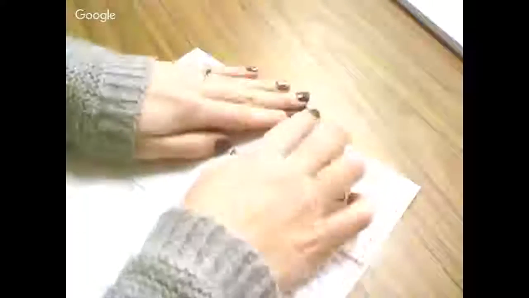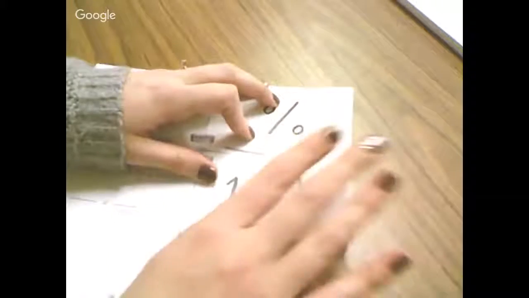Starting with your paper, you're going to cut along the solid lines just until the dotted part. So one little cut, and then do the same thing on the bottom. And then along these dotted lines, you're going to fold. So you're going to fold down, and then fold those top ones up.